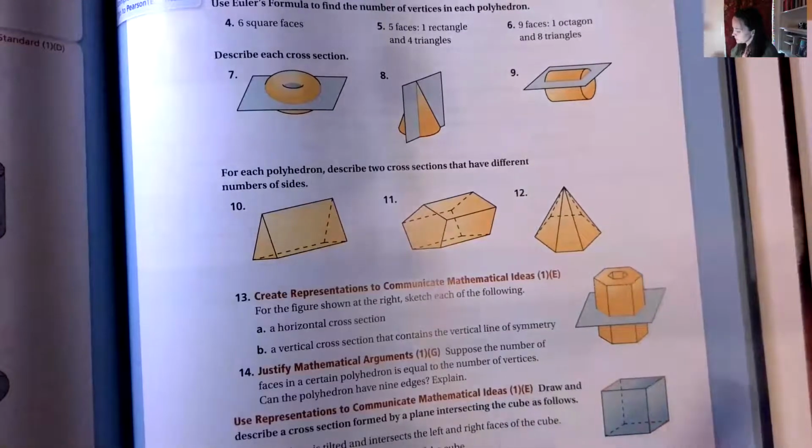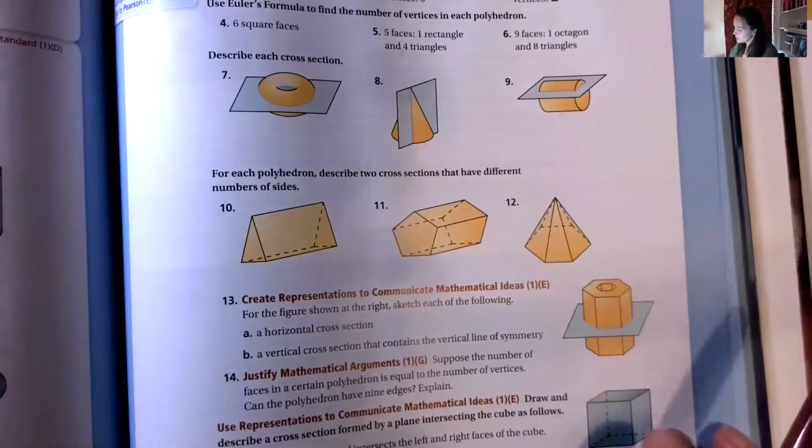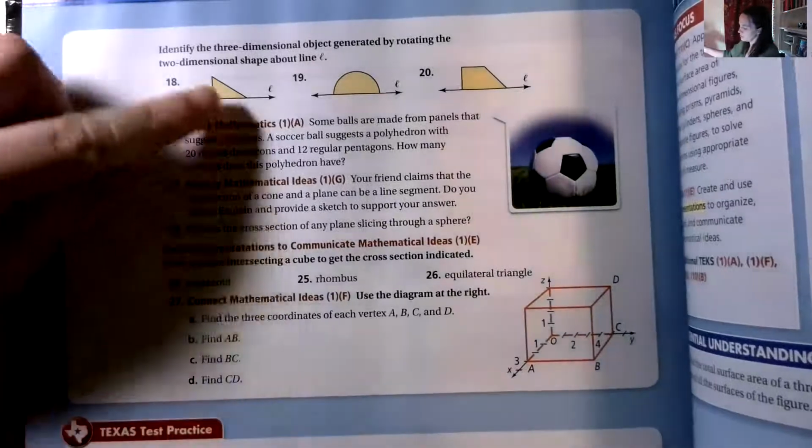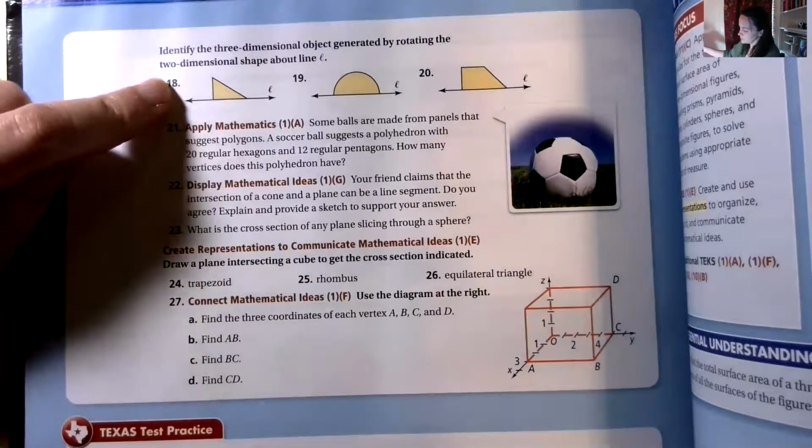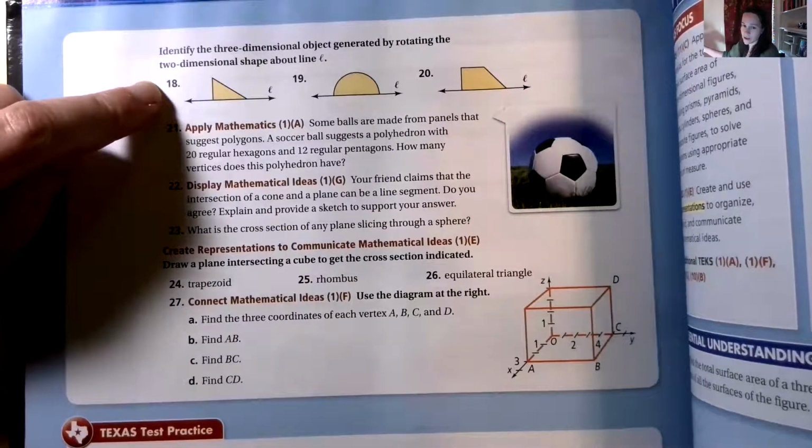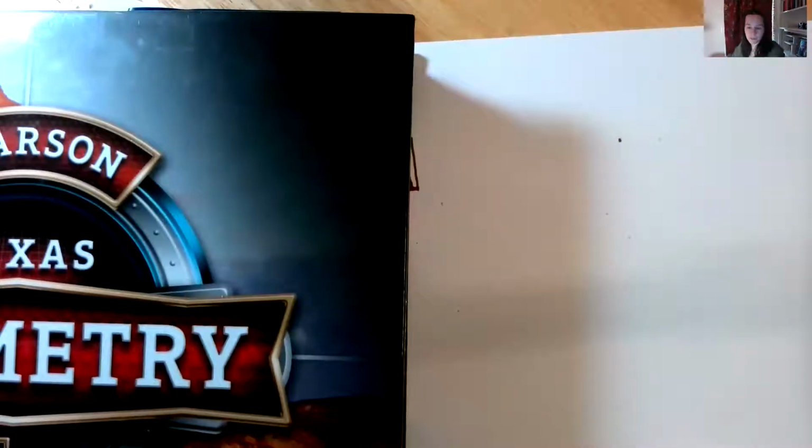Okay. This one's an interesting one. Thinking about planes intersecting cubes. And then you will need to practice rotating around some axes. Notice they're asking you to do horizontal instead of vertical. So that is 14.1. Stay tuned for 14.2.